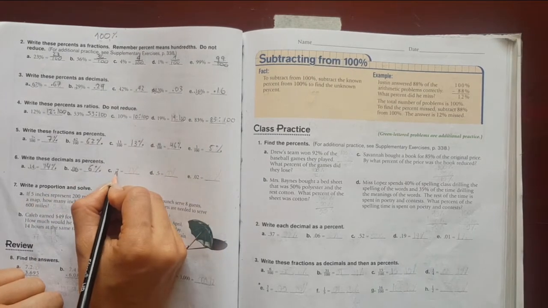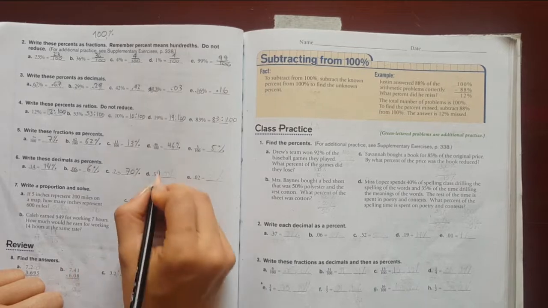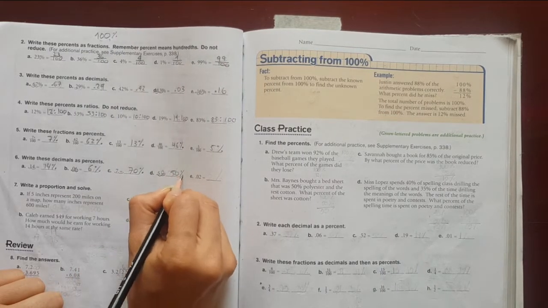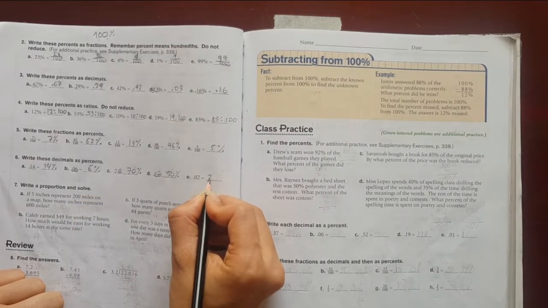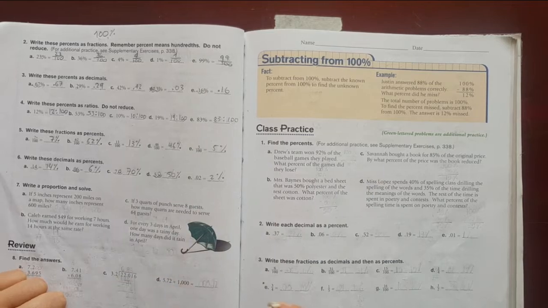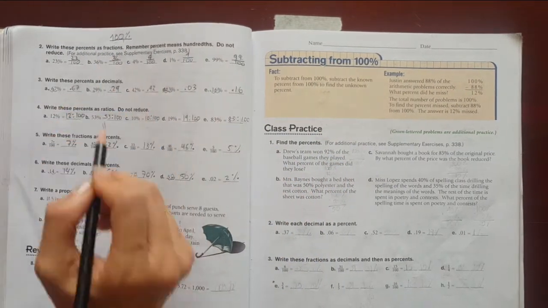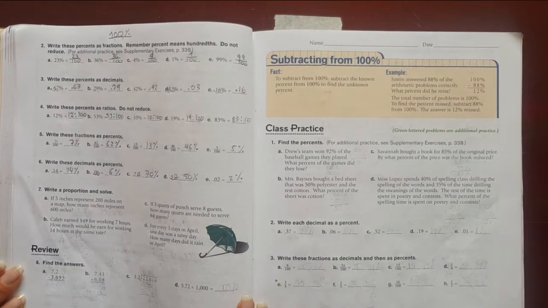So here, 7, 1, 2, 70%. 1, 2, lleno con 0, 50%. Here, acá también, lleno con 0. Here, 1, 2, 2%. Es decir, siempre me mueves el punto 2 veces porque estamos hablando de 100%. ¿Listo?